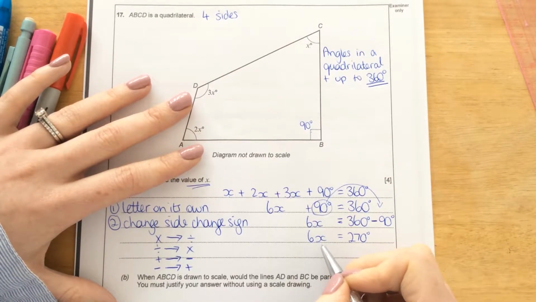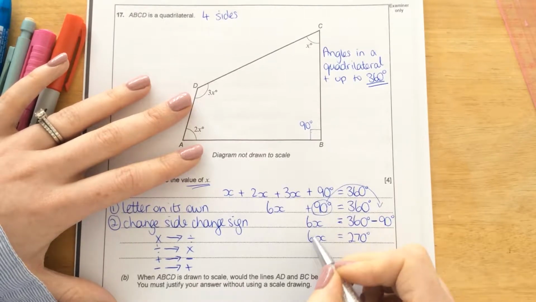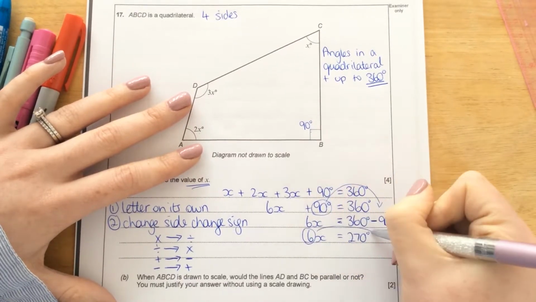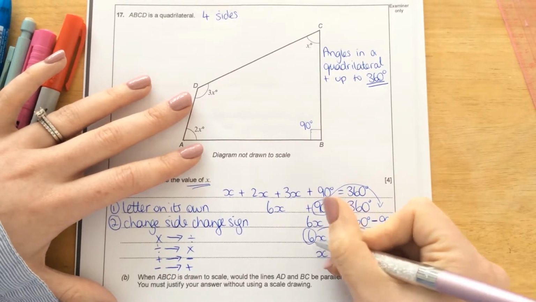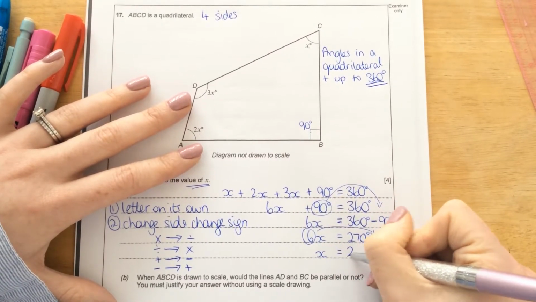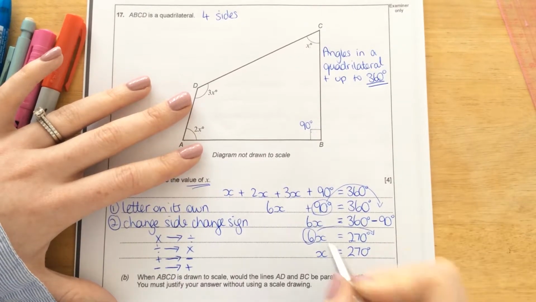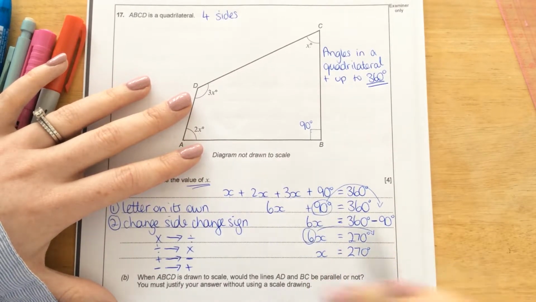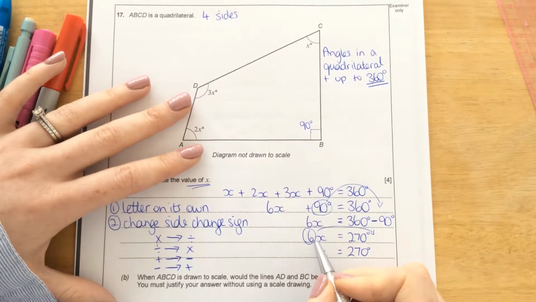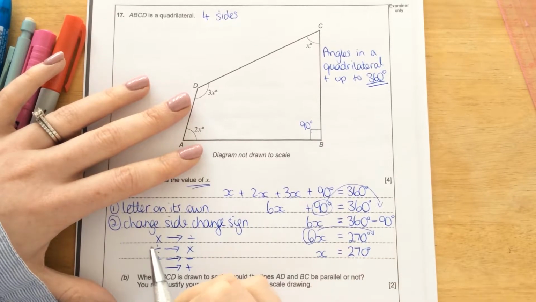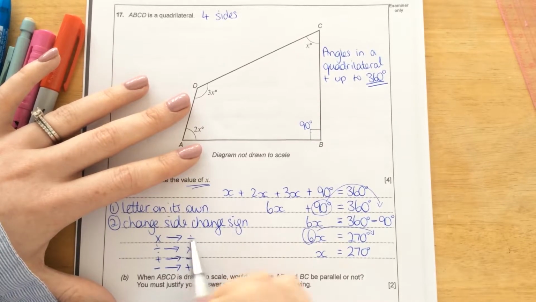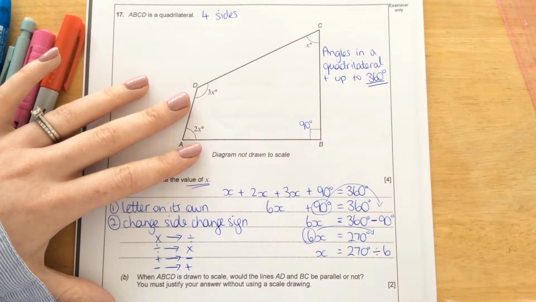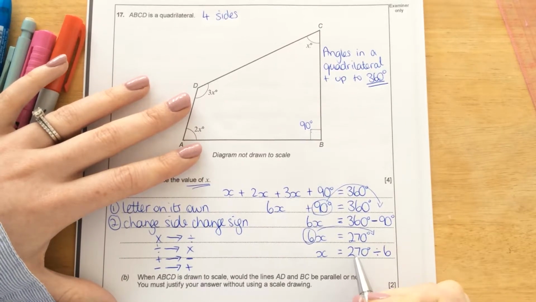Now, I still don't have the letter on its own. I need to get rid of this 6. I need to bring the 6 to the other side. So I would be left with x on its own equals 270 was there first. Don't be rude. And now when I take this 6 over to the other side, what's it going to become? Well, the 6 is right next to the x, it's touching, there's no sign in between. So that means it's multiplying. So if it's a times by 6 over this side, when we take it to the other side, it's going to be a divide by 6. So the sum I need to do to find out what x is, 270 degrees divided by 6.